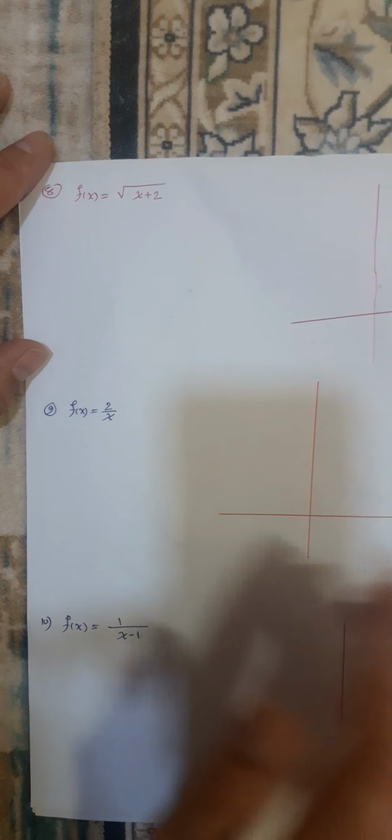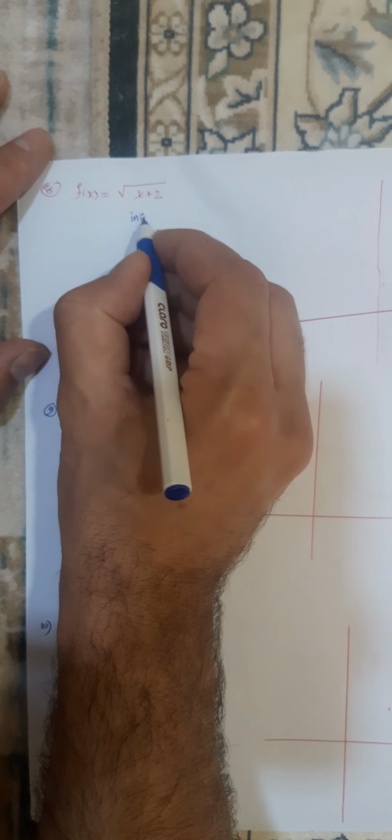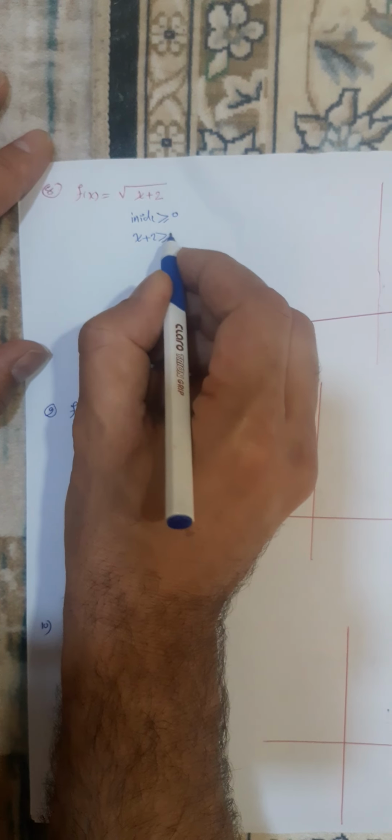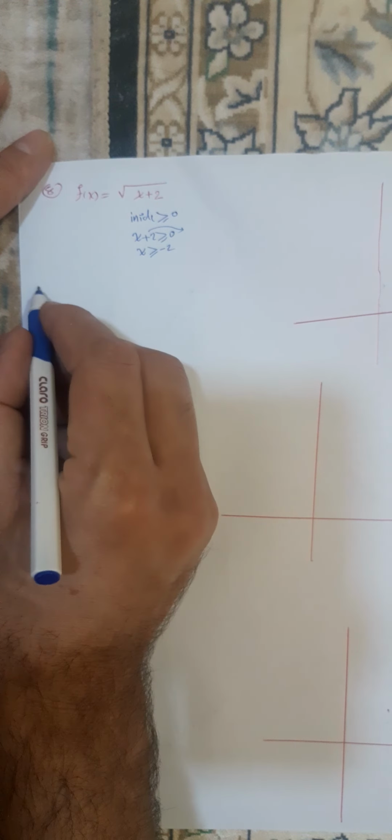And number 4, about the square root function. For a square root, the inside must be bigger than or equal to 0, so x plus 2 is bigger than or equal to 0, so x is bigger than or equal to -2.